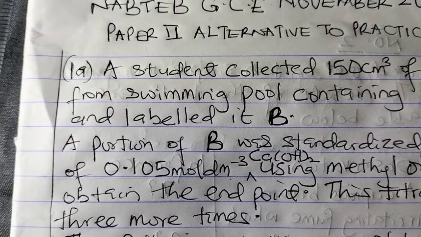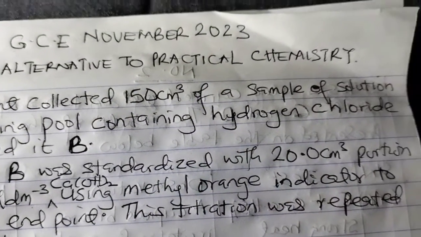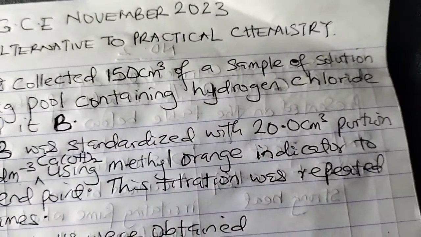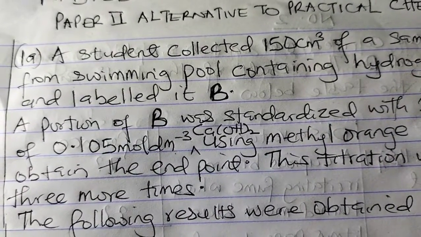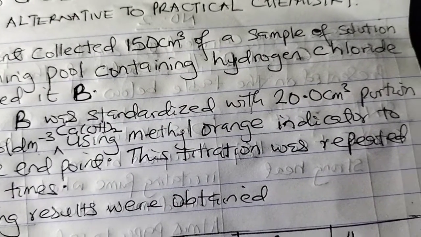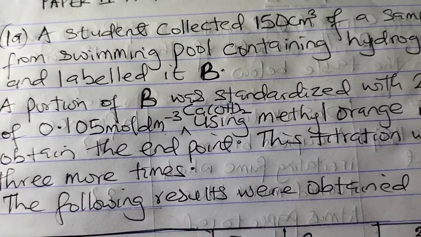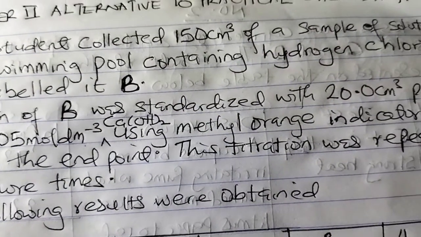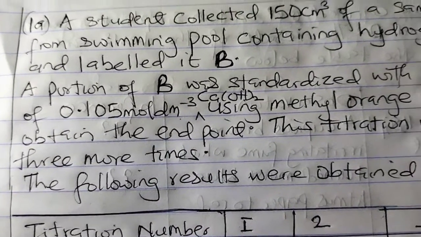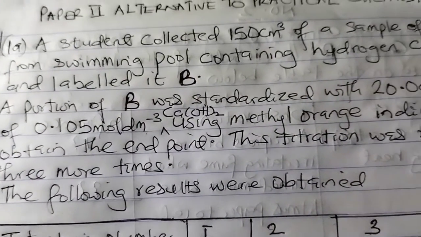So let's go back to the question again. A student collected 150 cm³ of a sample of solution from a swimming pool containing hydrogen chloride and labeled it B. A portion of B was standardized with 20.0 cm³ portion of 0.105 mol/dm³ calcium hydroxide using methyl orange indicator to obtain the endpoint. This titration was repeated 3 more times. The following results were obtained.